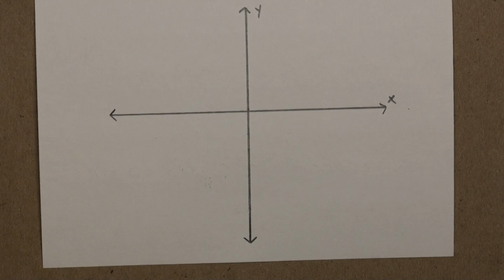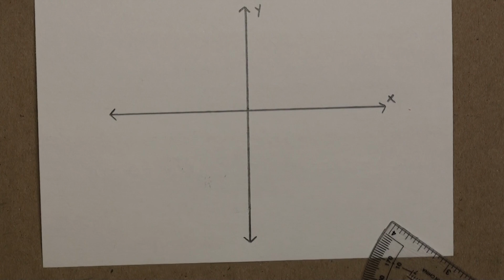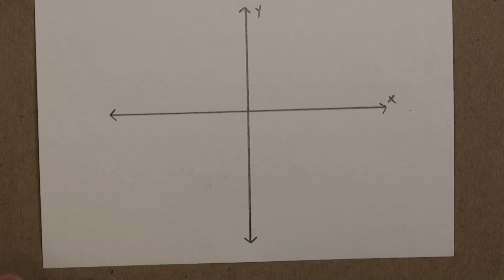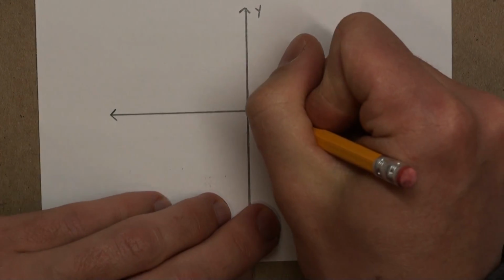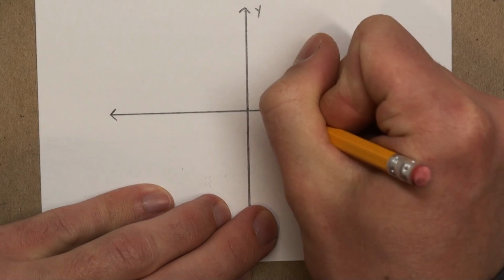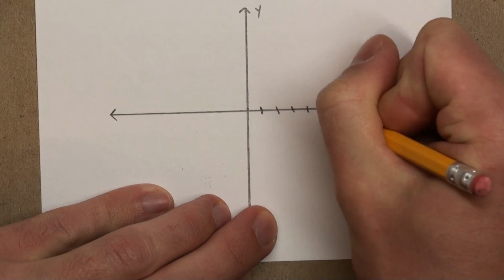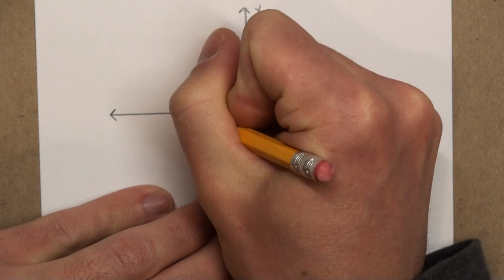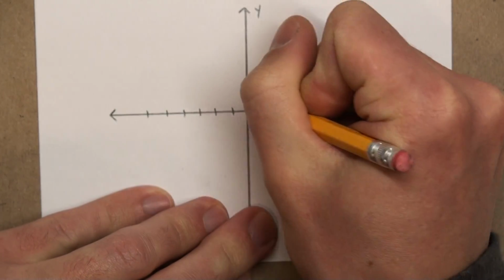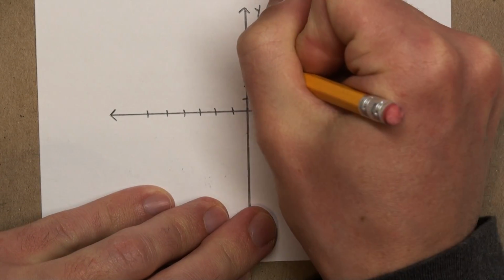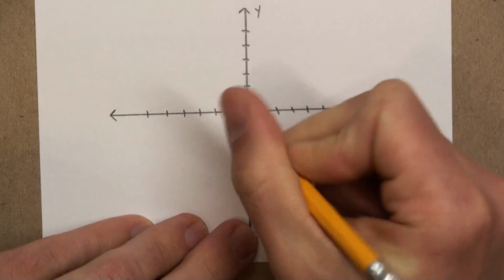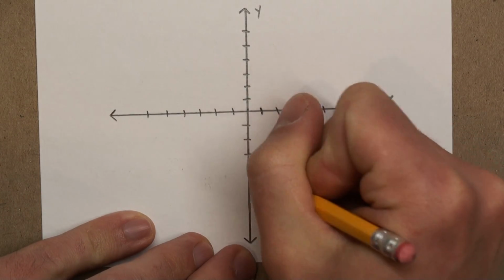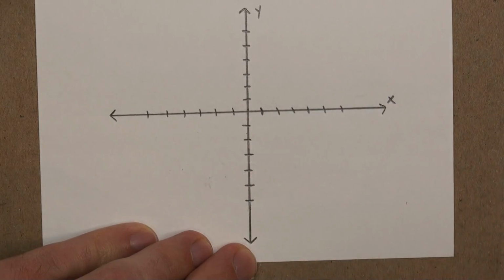Alright, so I'm just going to draw. Let's see, 1, 2, 3, 4, 5, 6. I'm just going to go about 6 in each direction, and this doesn't have to be perfect. It's just giving you a quick example of what this could look like.